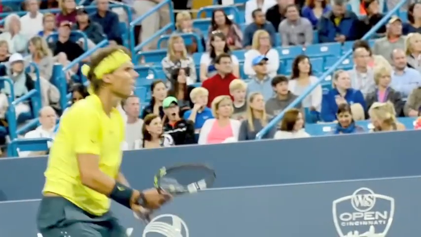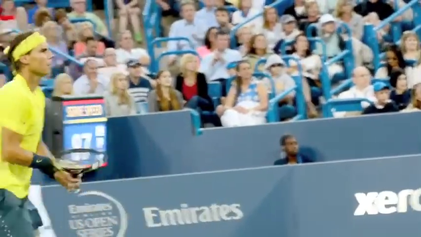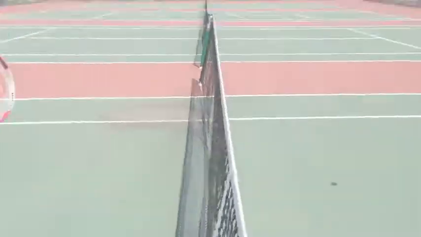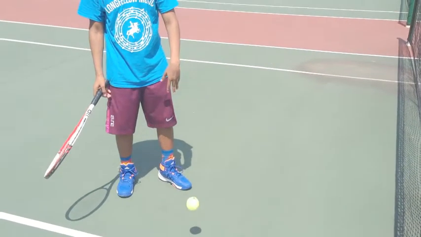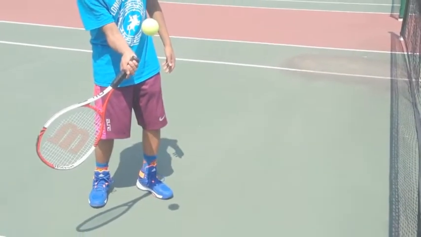These are just the basics of tennis. There are more complicated moves such as topspin and slice. Topspin is when you hit the ball from the bottom and swing upward at an angle, resulting in the ball spinning. You contact the ball from the bottom as shown.